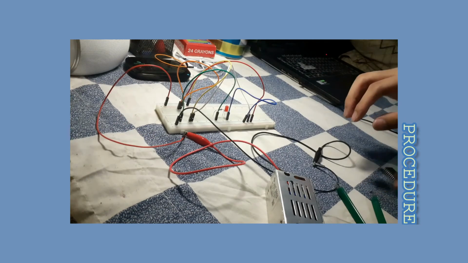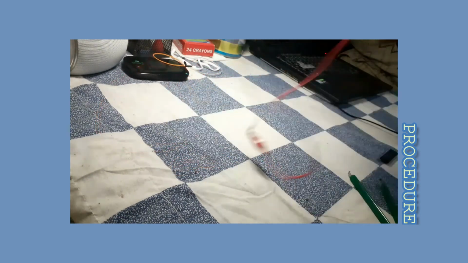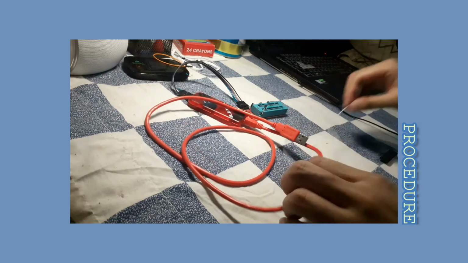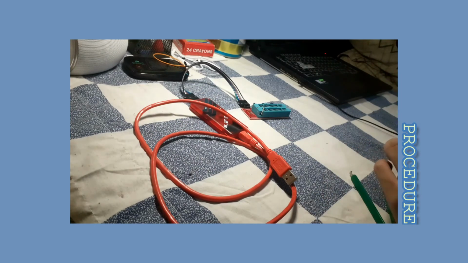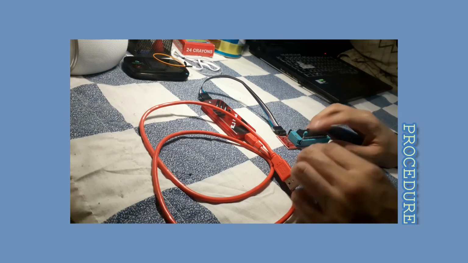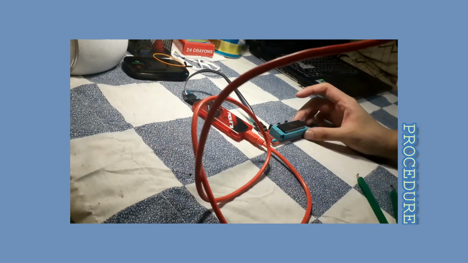So let us put these aside first and get our PIC kit. Again, same as what we've done earlier. Load your integrated circuit and connect your PIC kit.